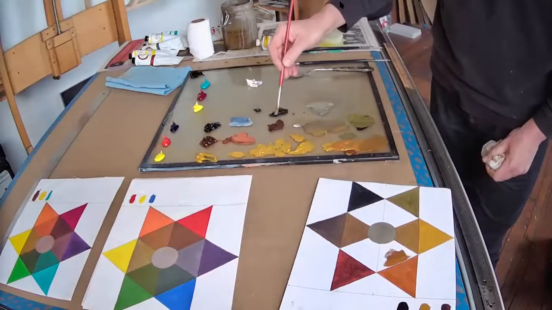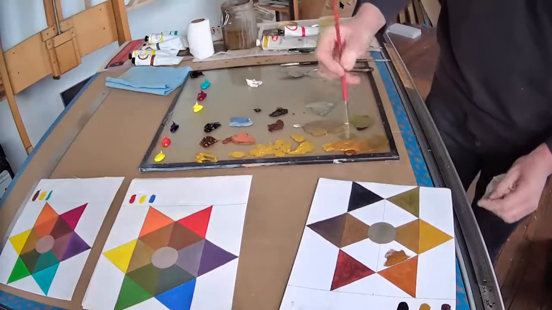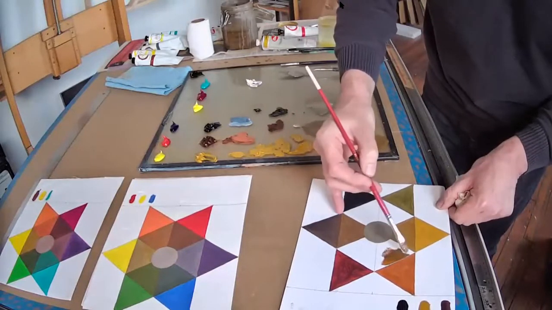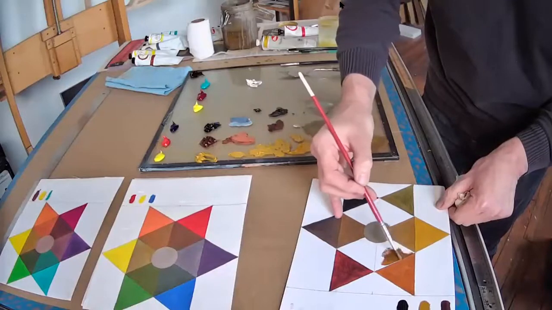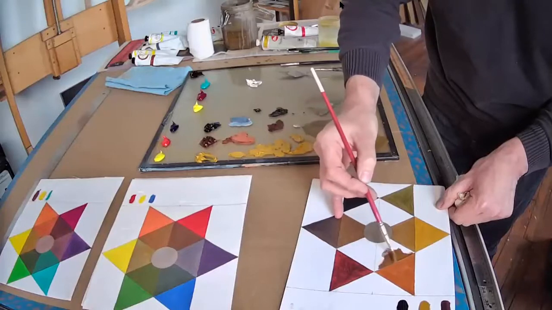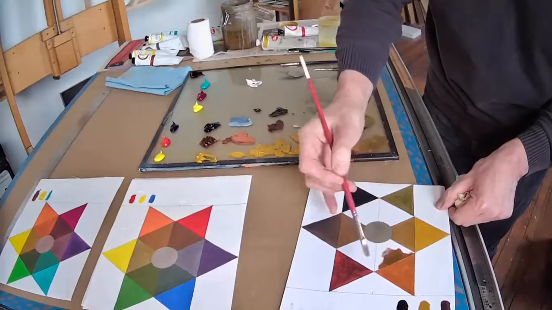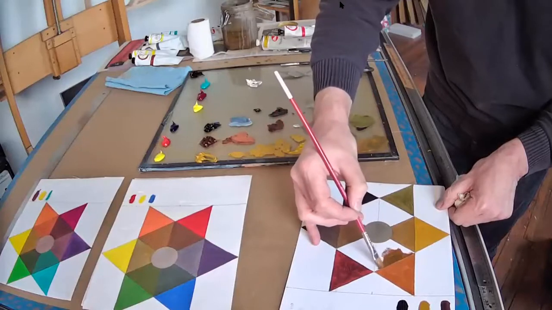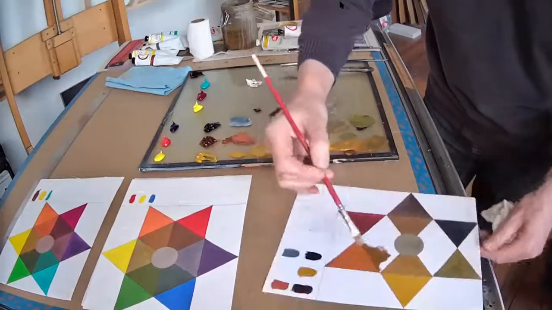Now, one thing you do want to make sure to do is make sure the interior pie wedges, each is different from the one next to it. So I have a grayed down orange. Again, thinking about this color, how might this color be useful to me going forward?